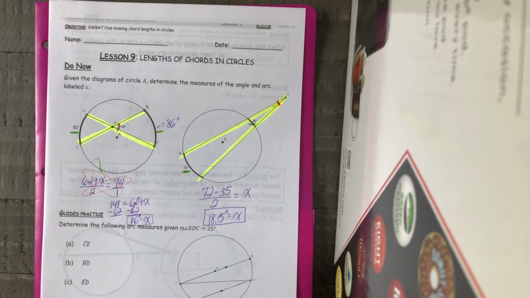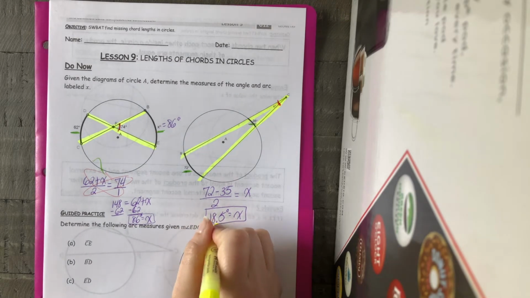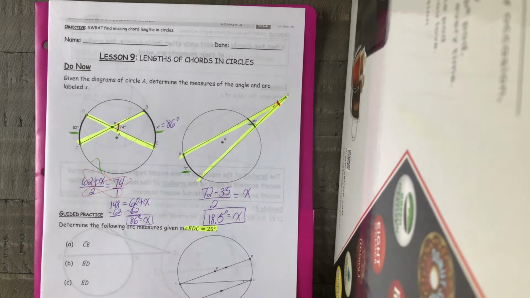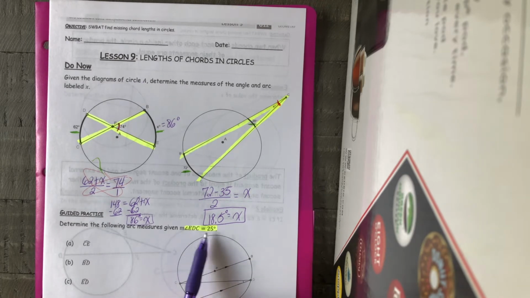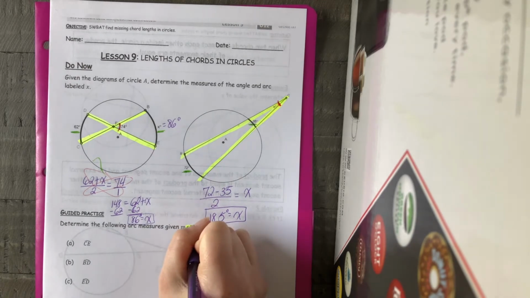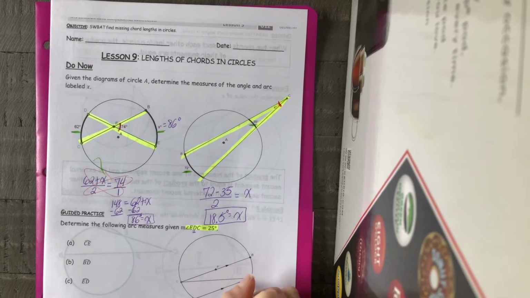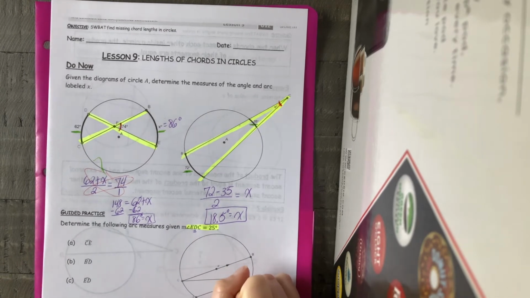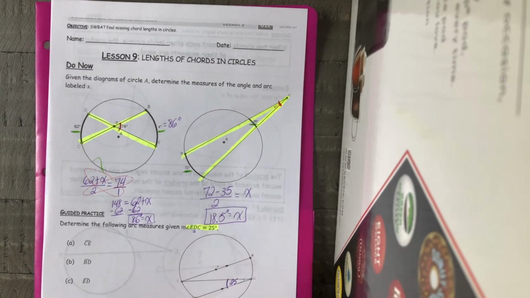As I read the directions, it says determine the following arc measures given that angle EDC is 25 degrees. So I'm just going to highlight this because it's the only important piece of information that they really gave me. I'm not seeing any important keywords that I can label here. So I'm going to go ahead and mark angle EDC as being 25. So EDC, I know D is in the middle, it's the most important, so it's this angle right here that's going to be 25 degrees, and I'm just going to swoop that out here.